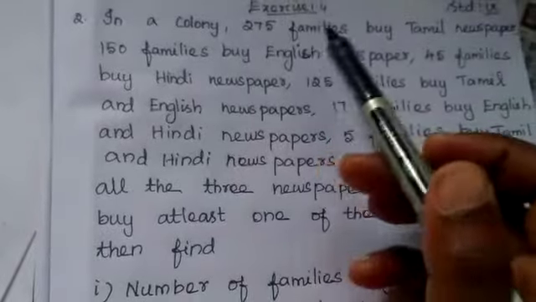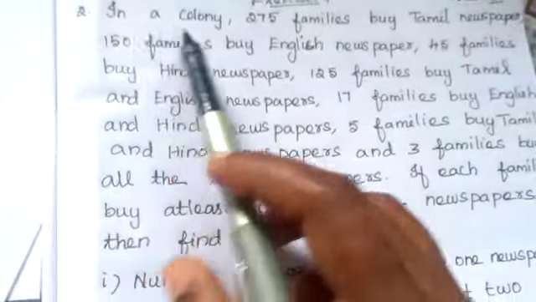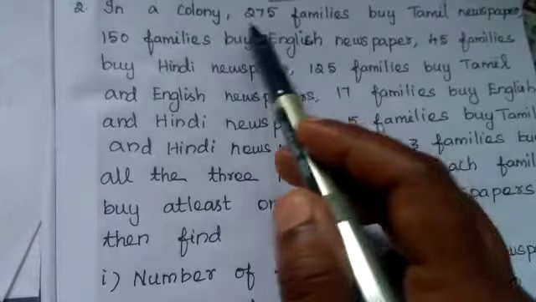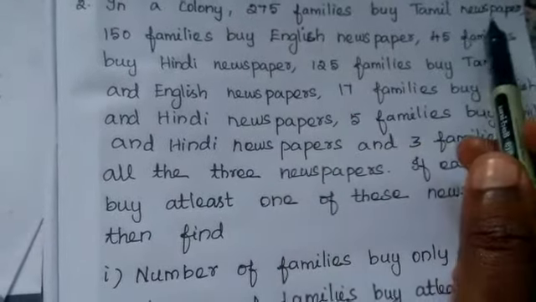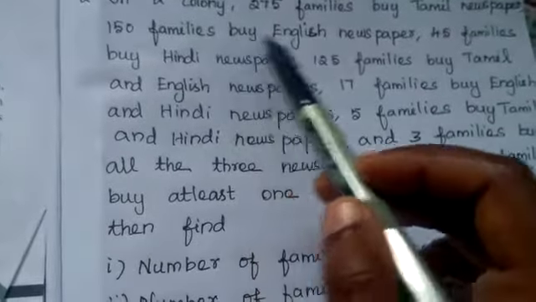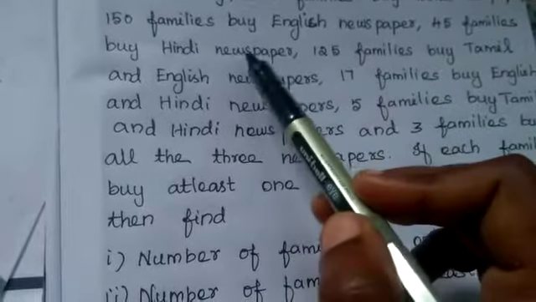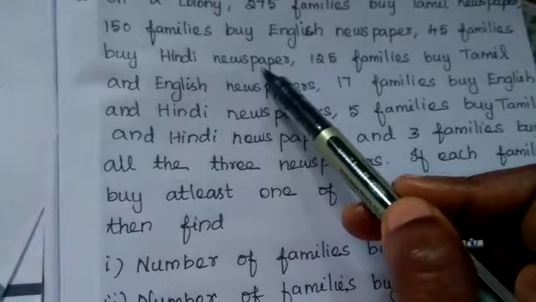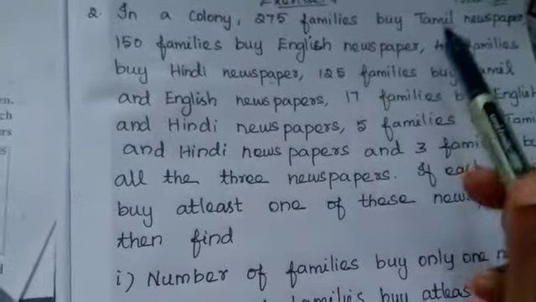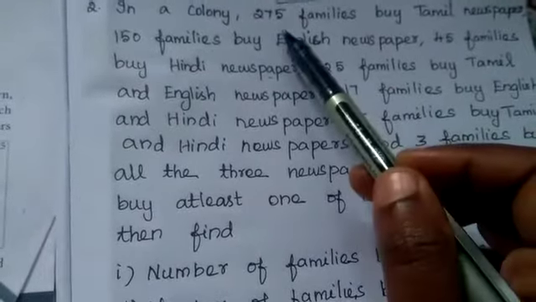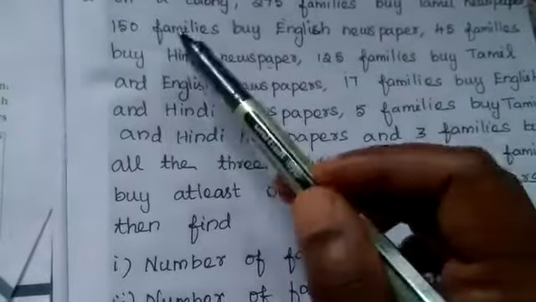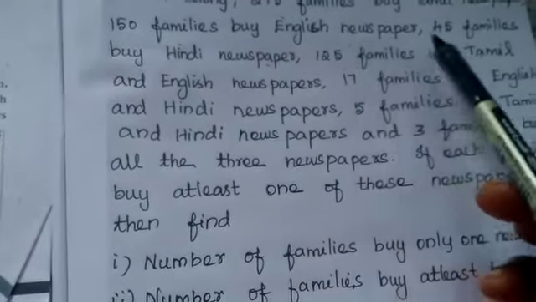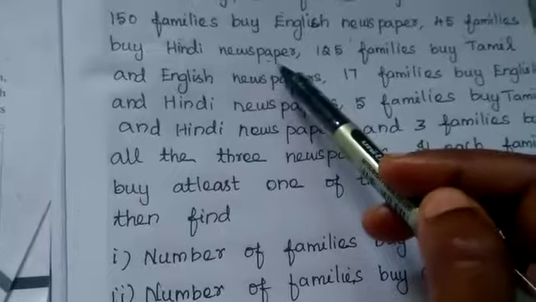We are doing exercise 1.4, second sum. In a colony, 275 families buy Tamil newspaper, 150 families buy English newspaper, and 45 families buy Hindi newspaper. So there are three newspapers.